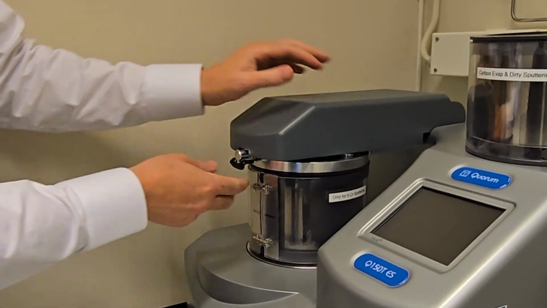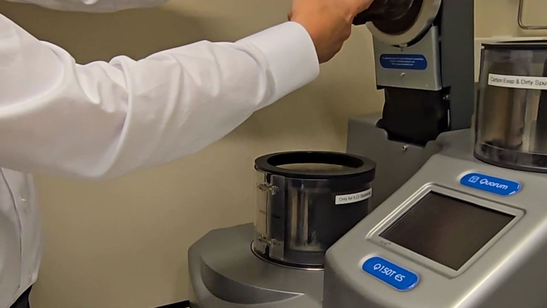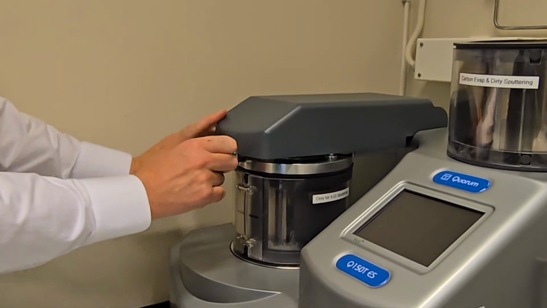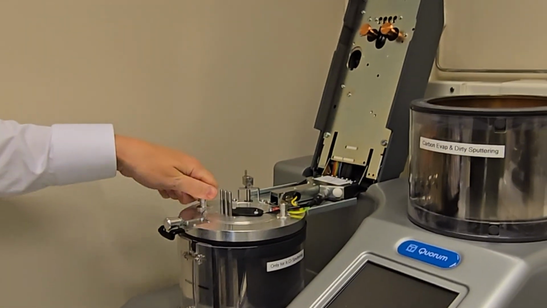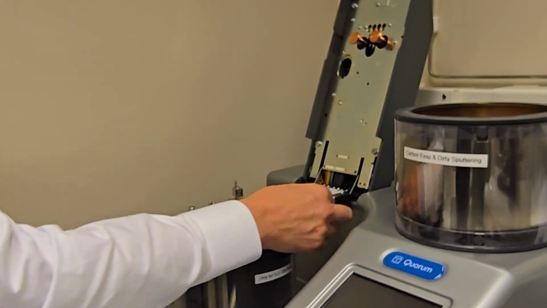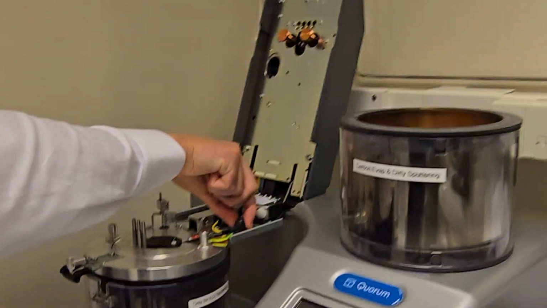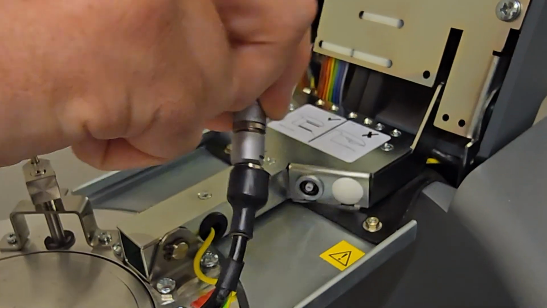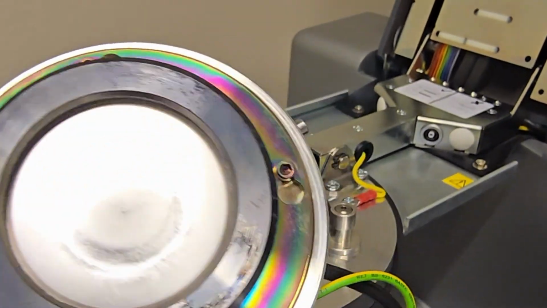Now to change the target, you see when I'm lifting here, everything comes up, and the target is underneath here. If I press here and pull here, this whole thing can be pulled up. Then I can unscrew here, remove the connector, and this is just a bayonet. You just pull by holding all the way in here, not over here. Then you just pull, like that. Lift out the whole target.